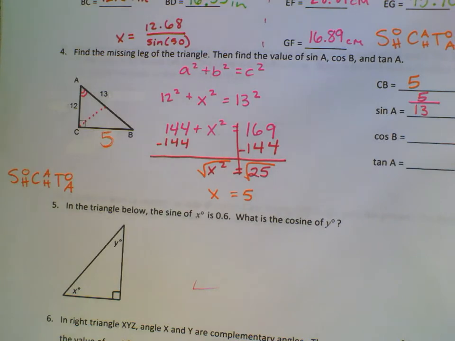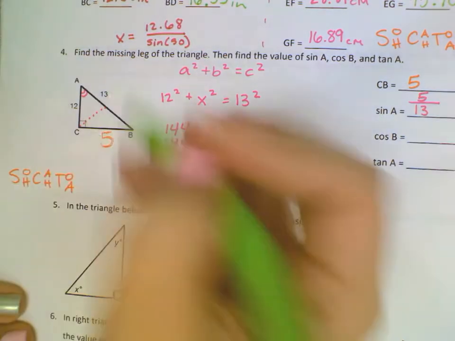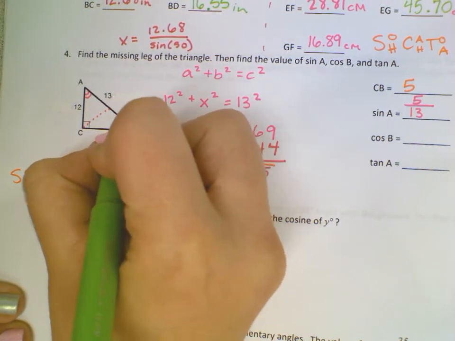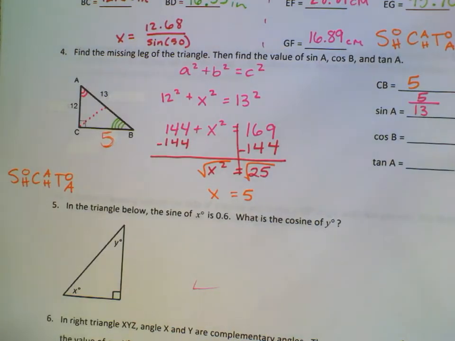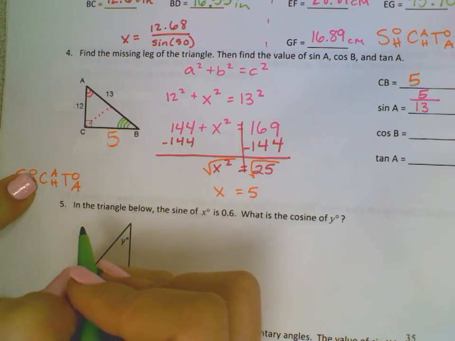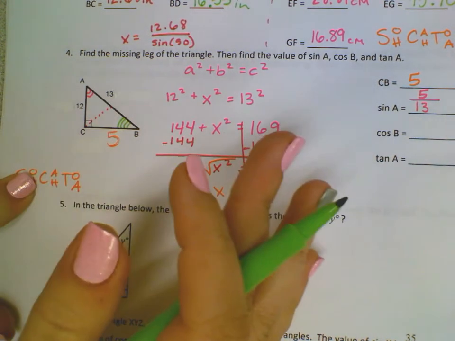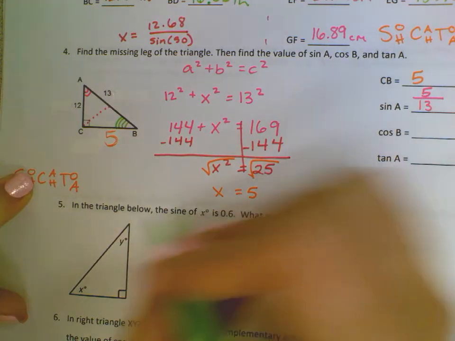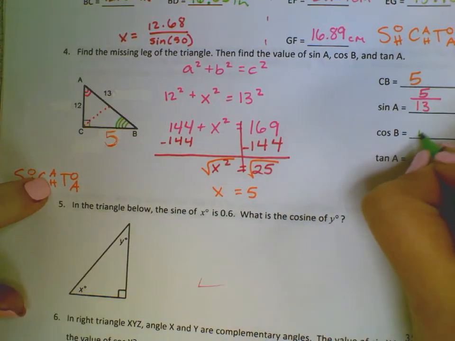For cosine of B, now I'm talking about that angle right there in green. It wants cosine of B. So cosine is adjacent over hypotenuse. The hypotenuse will stay the same for everything. So my hypotenuse will be 13. That's in the denominator.